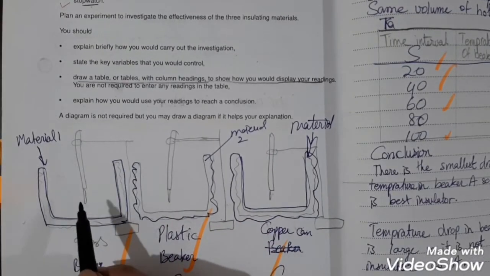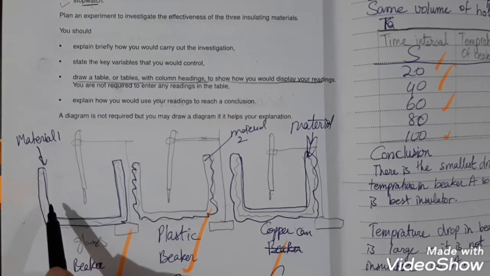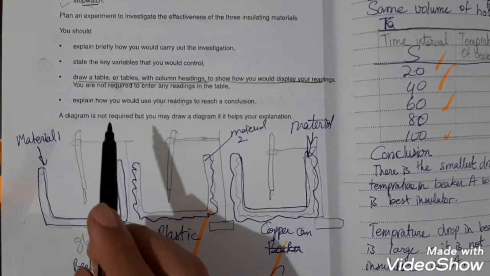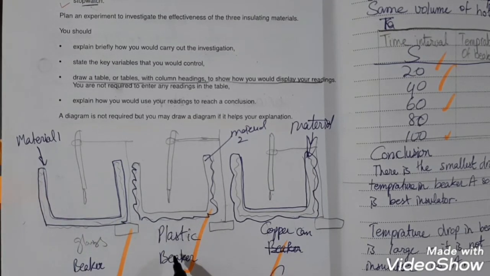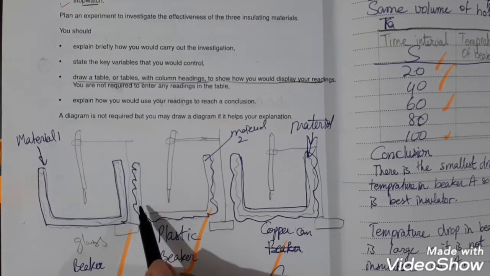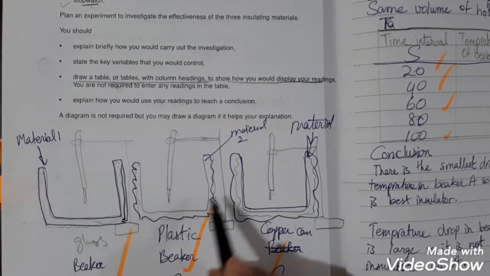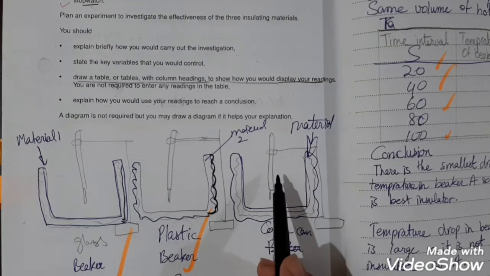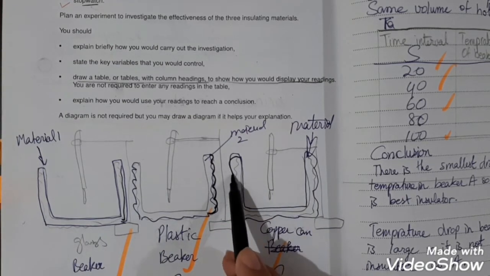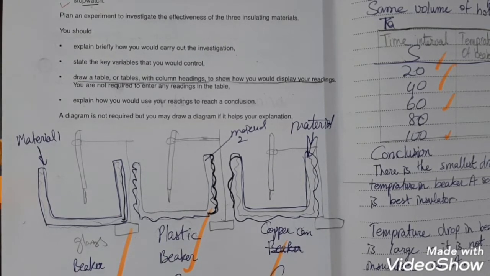In the diagram, first I will use a glass beaker with material 1, and three different insulating materials. In the second we have a plastic beaker with a material 2 insulator, which is different. Over here I have drawn a straight line, over here a little zigzag, and for material 3 a more amount of zigzag, so that there can be a difference between the three materials. And in the third beaker we have the copper can, beaker C.